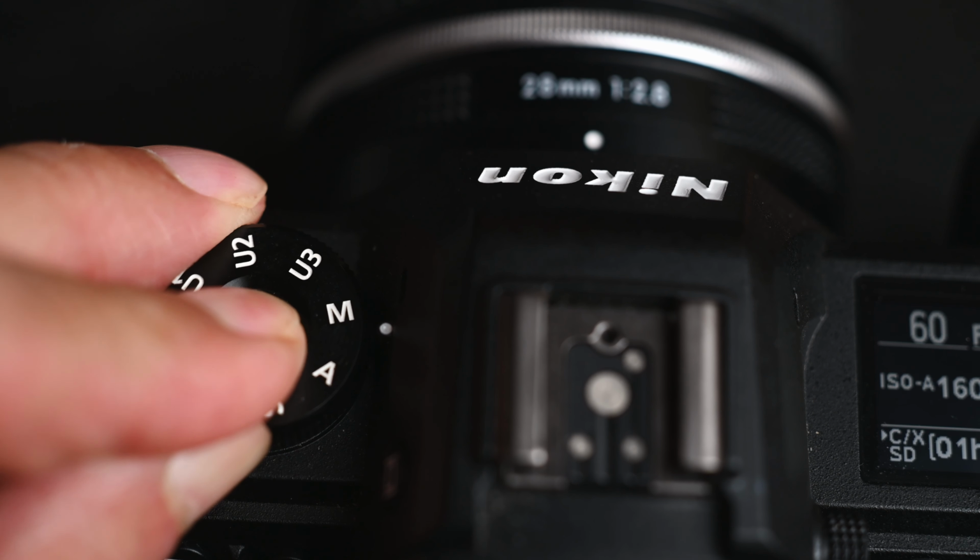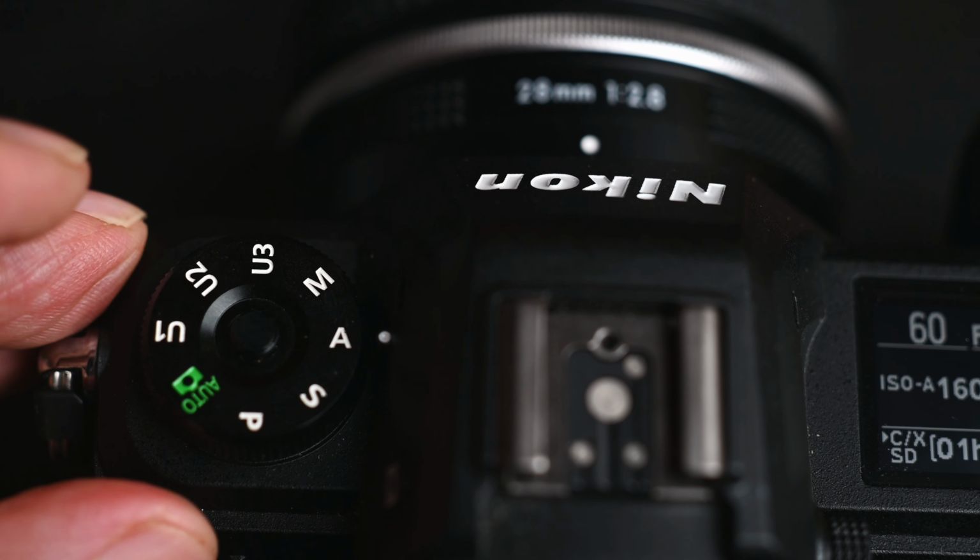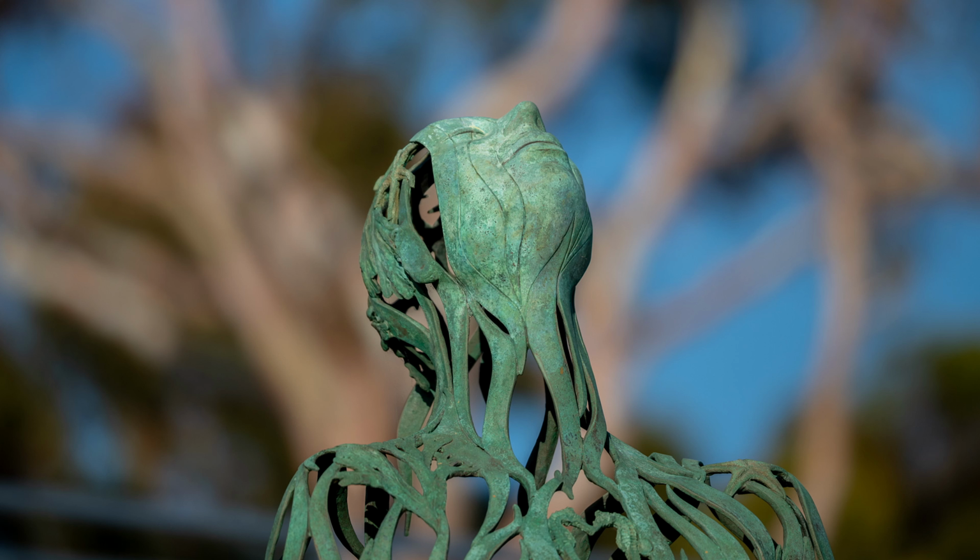First of all, let's take a look at aperture priority. When you're in aperture priority, you choose the aperture, meaning that you are in control of brightness and depth of field. The camera is going to take care of the shutter speed.